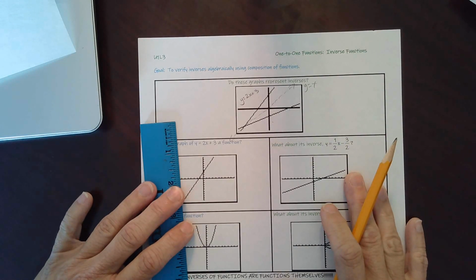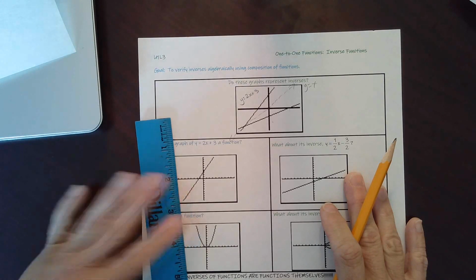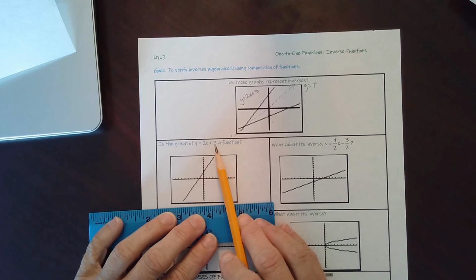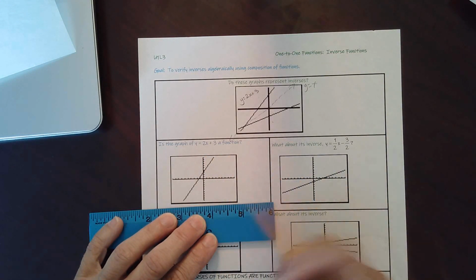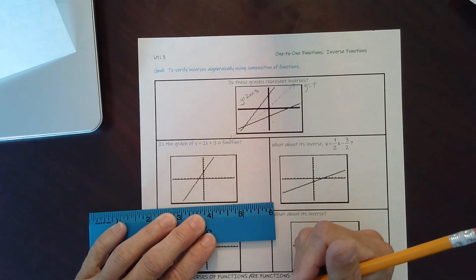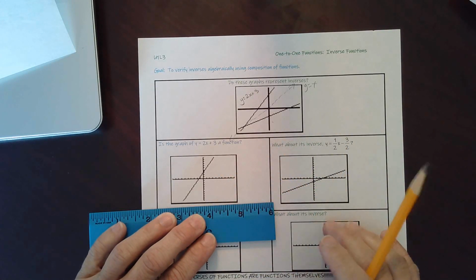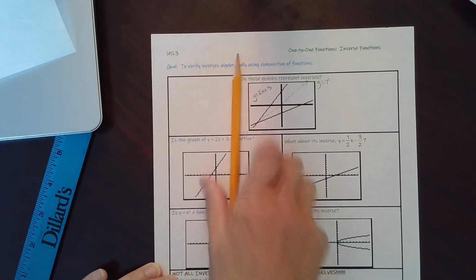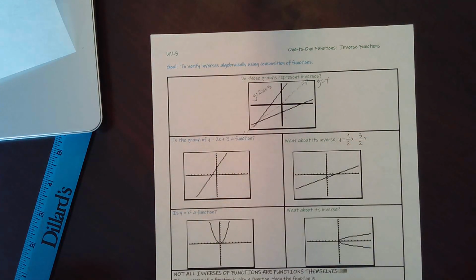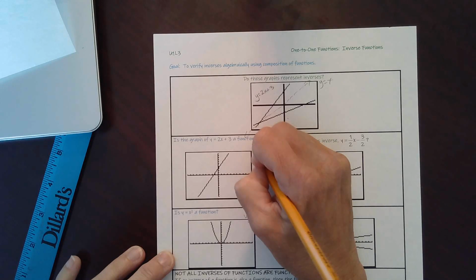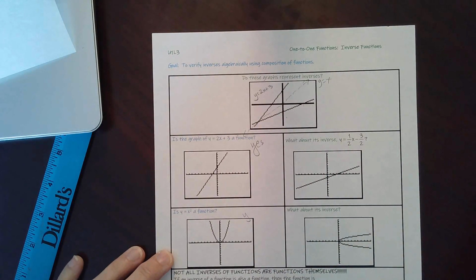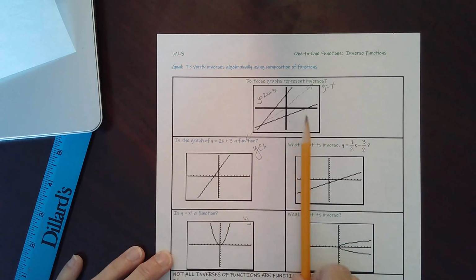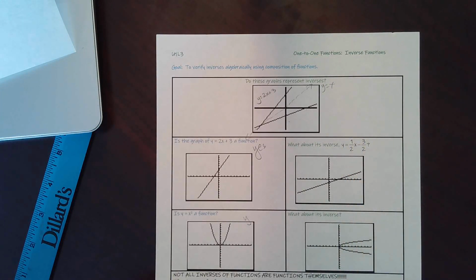Now I want us to look at these two graphs individually. Taking a look at our original y equals 2x plus 3, this being the graph, does this graph represent a function? And it does. How do we know that? It passes the vertical line test. So is this graph a function? Yes. Well, what about its inverse? Is the inverse of this function also a function? Yes.